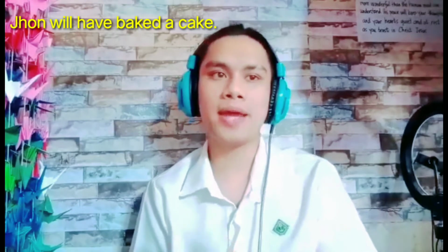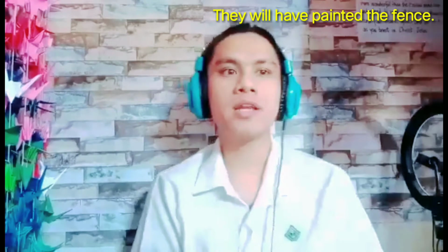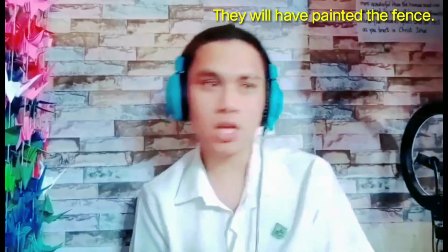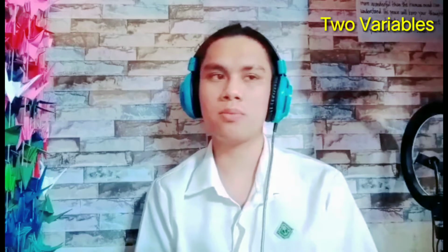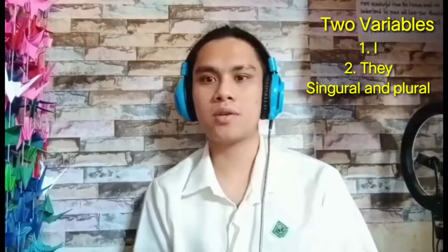So the example of it is John will have baked a cake, and the other is they will have painted the fence. So in order for us to know that it is future perfect tense, there are clues or keys. The key to it is will have. There are two variables on future perfect tense. It is I and they, singular and plural.